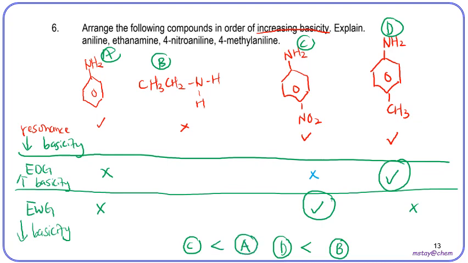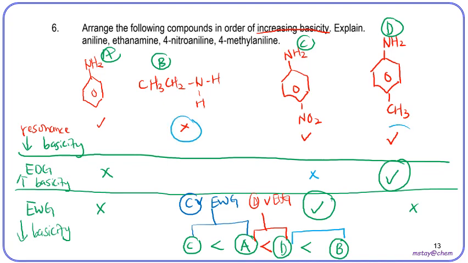So if now we want to do the explanation between C and A, C has EWG, so you have to mention that structure C has EWG. If we compare A and D, we will mention that D consists of EDG, which increases the electron density at nitrogen and makes nitrogen easier to donate electrons. And then the last pair, between D and B, the difference is the resonance. So we will mention that B does not have resonance effect, which makes it have higher basicity.